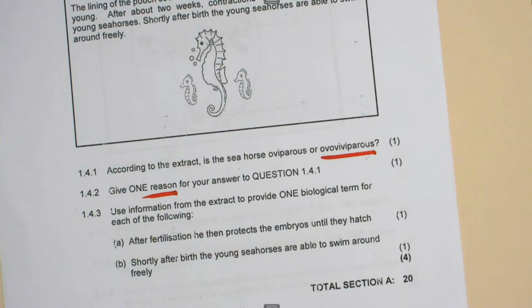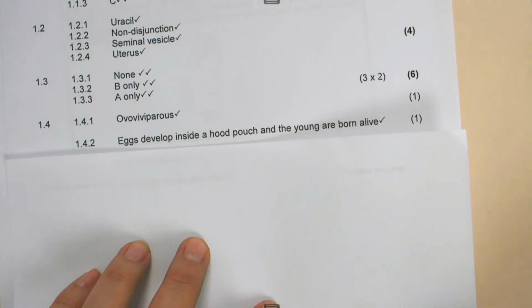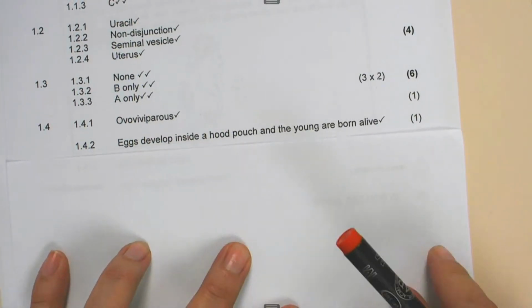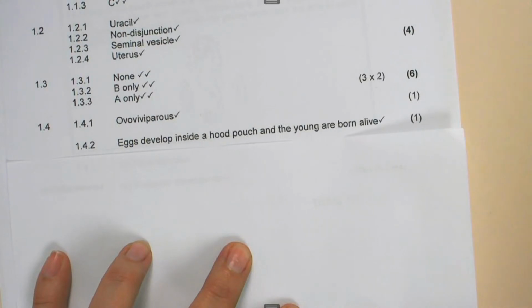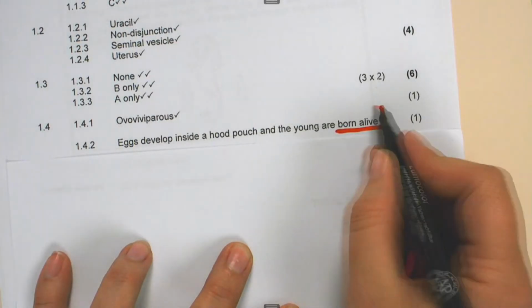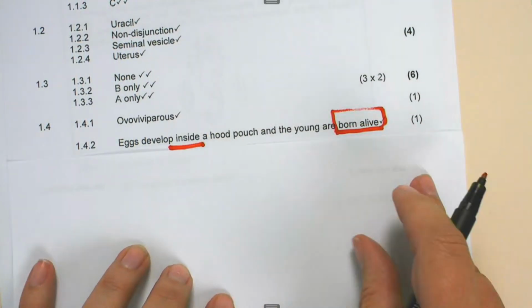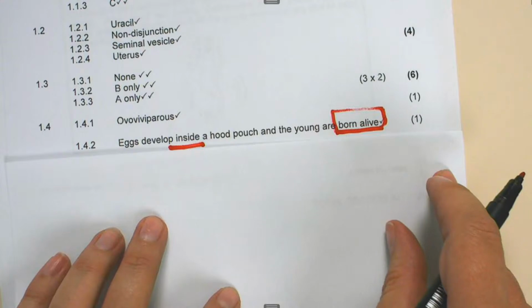If we go to the memo, it states clearly that eggs develop in a pouch and the young are born alive. So we are focusing here on the fact that they are born alive and they are kept inside the male's body.